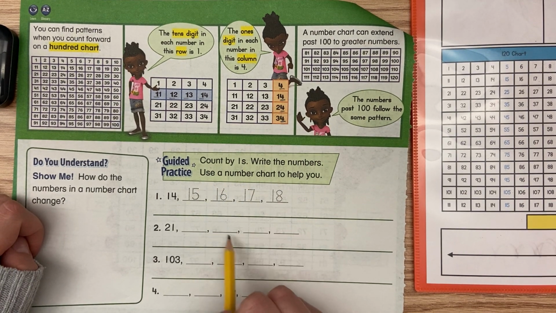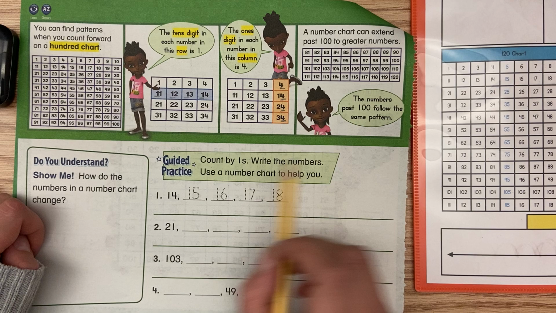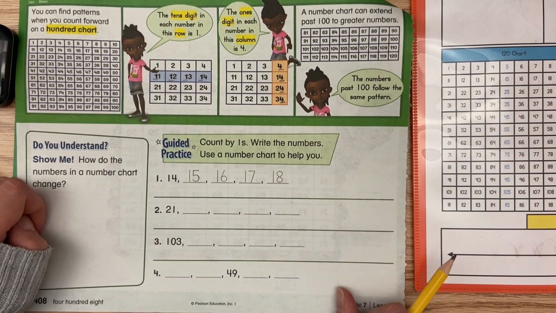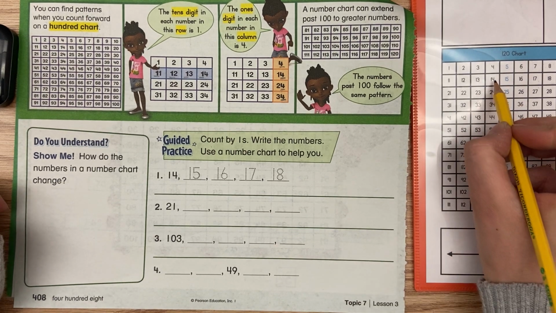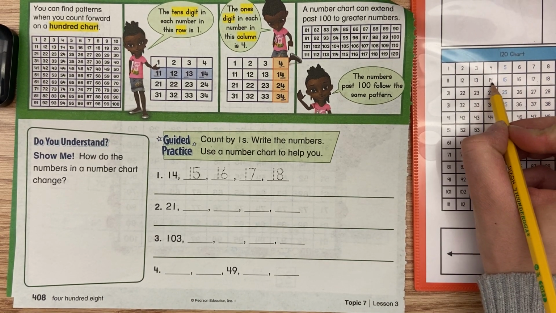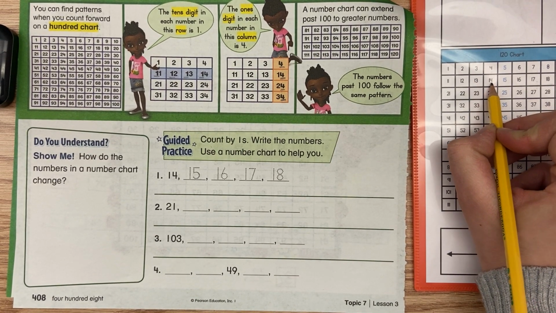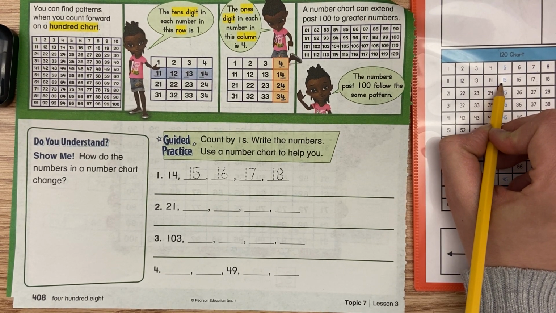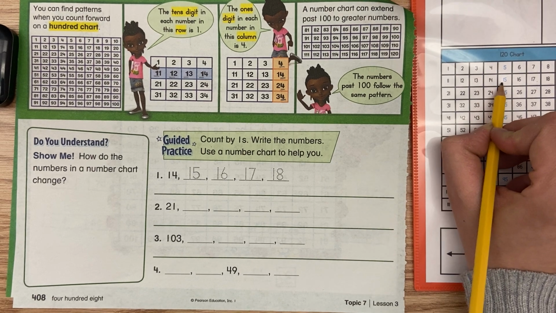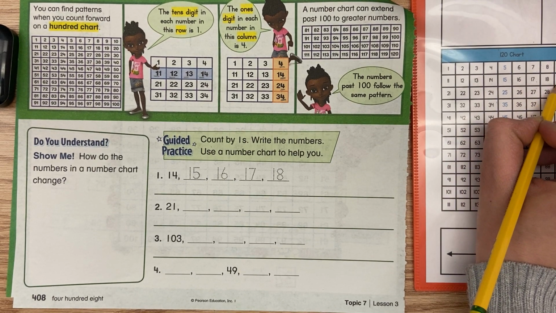Let's continue counting by ones. Okay? Remember, you can use a number chart to help you. For number 1, they started at 14. You can go to 14 on your hundreds chart. And remember to count on by ones. My number is going to get larger by 1. So I'm going to go to the right.